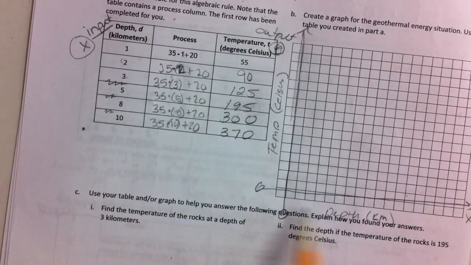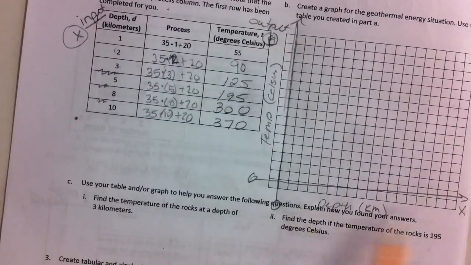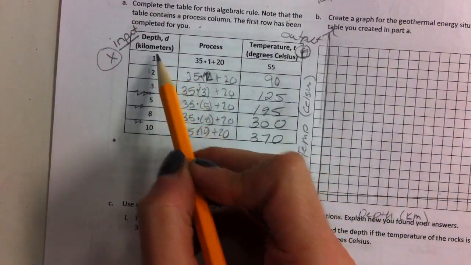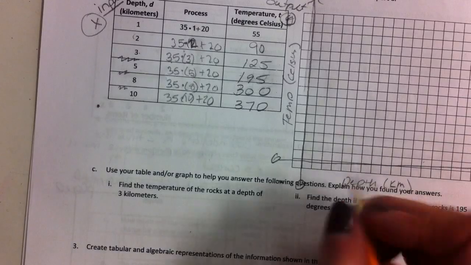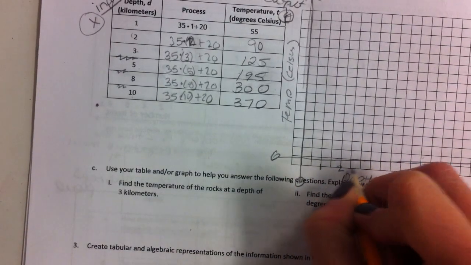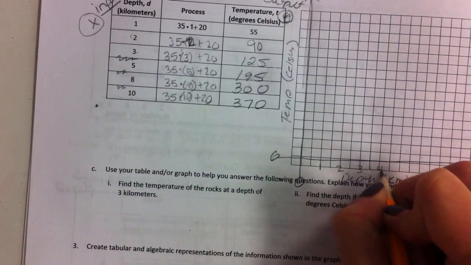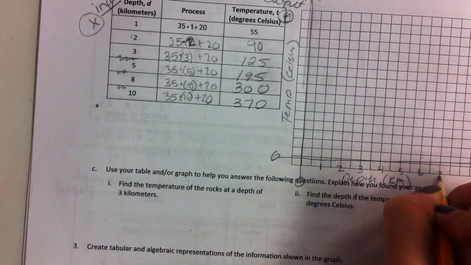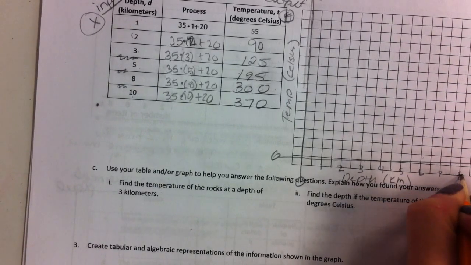Now let's talk about a scale for my x. Remember, the scale for x and the scale for y do not have to be the same. My x's go from 1 to 10, and I can fit that here. So I'm going to skip a line, go 1. Skip a line, go 2. 2.5, 3. 3.5, 4. 4.5, 5. 5.5, 6. 6.5, 7. 7.5, 8.